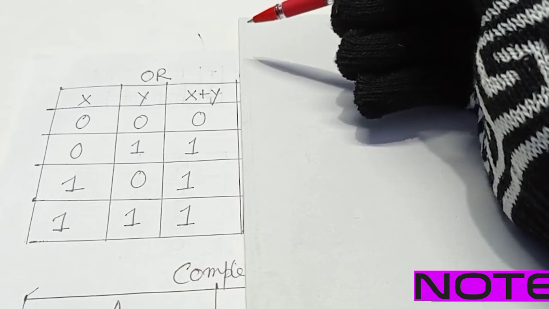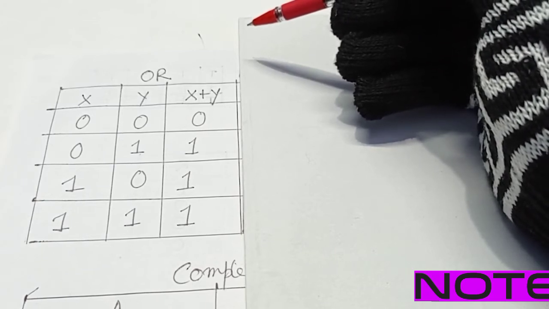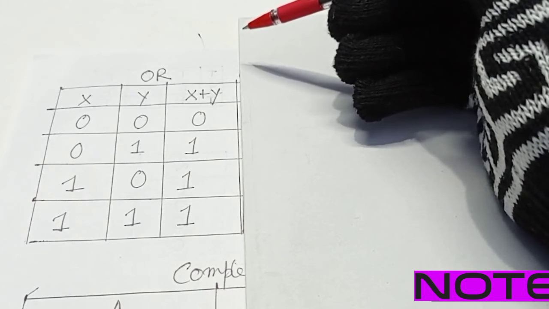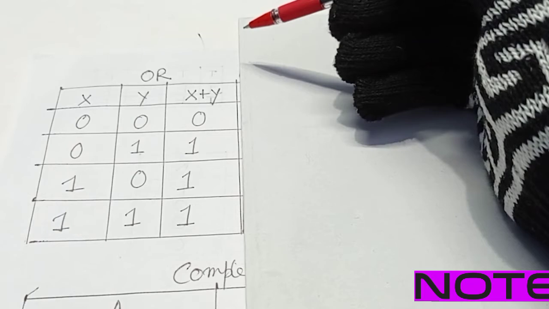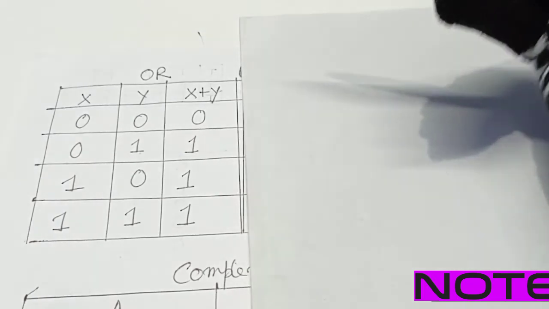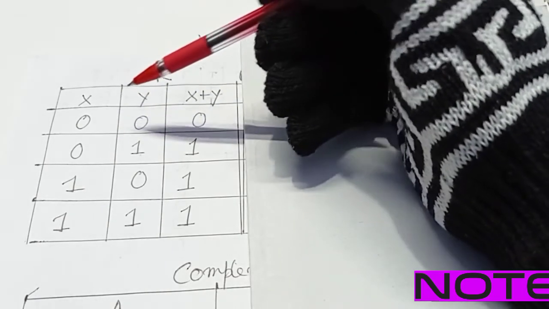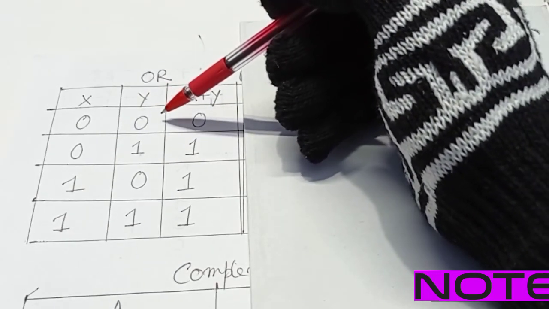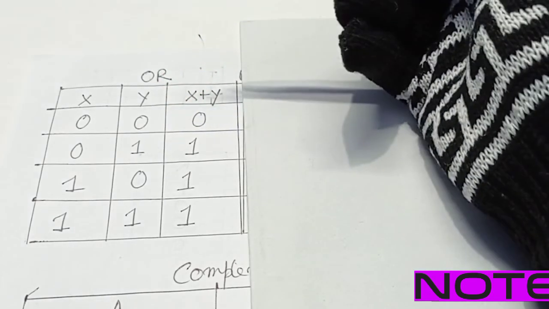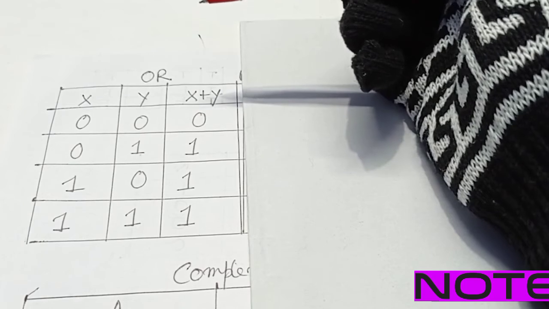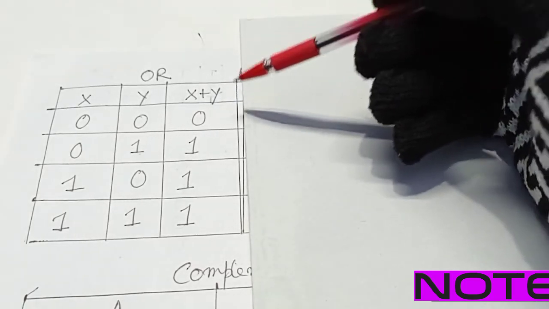To represent the Boolean logic in a truth table, there are three logical operations: OR, AND, NOT. In the OR operator, if x is 0 and y is 0, meaning x is false and y is false, the output x plus y is false.